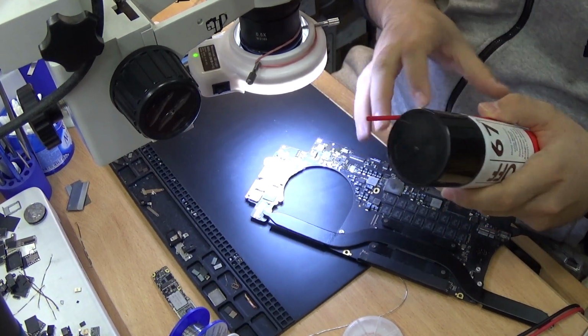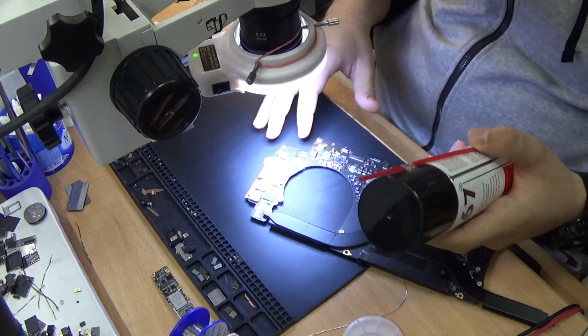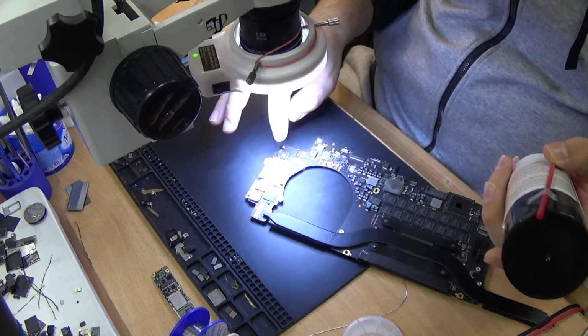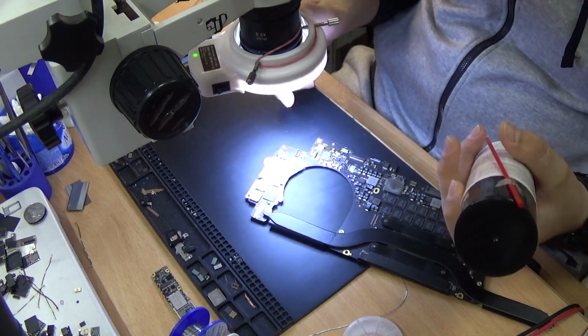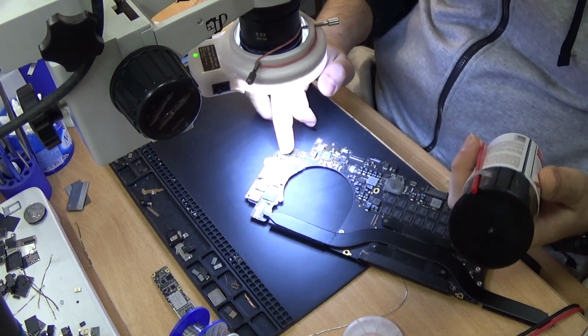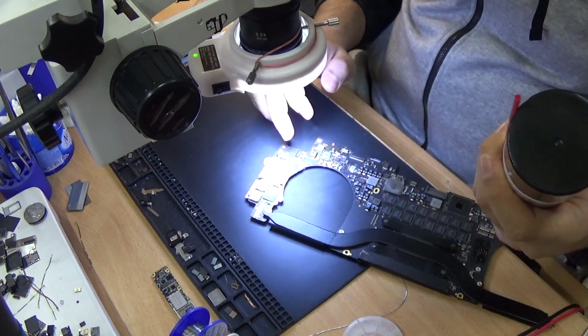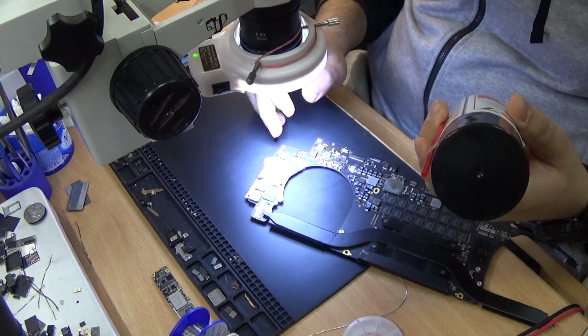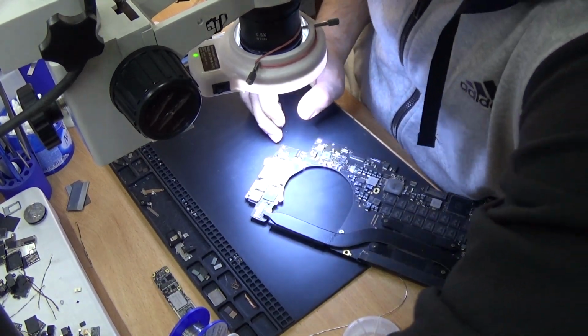It freezes right here, and whichever the place with the short is gonna heat up, and I'm gonna see it right away. So this is the method I'm gonna use to see where my problem is.